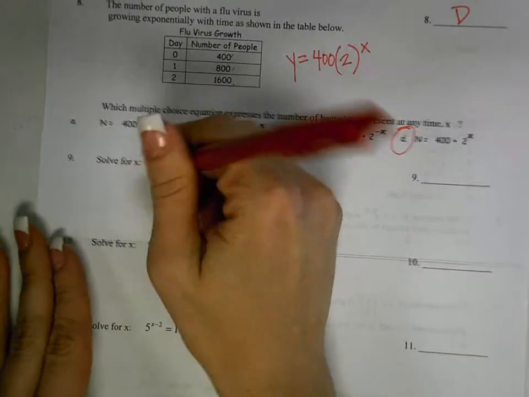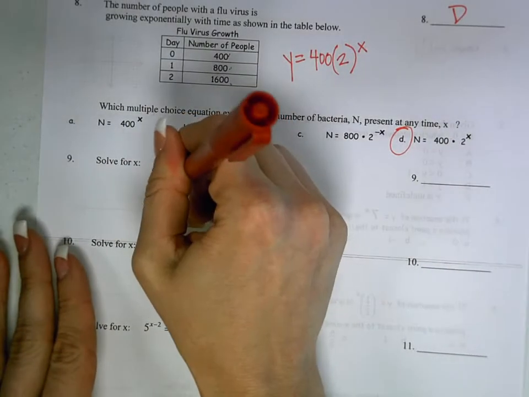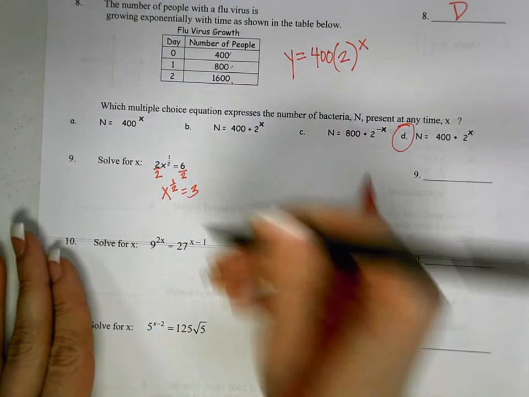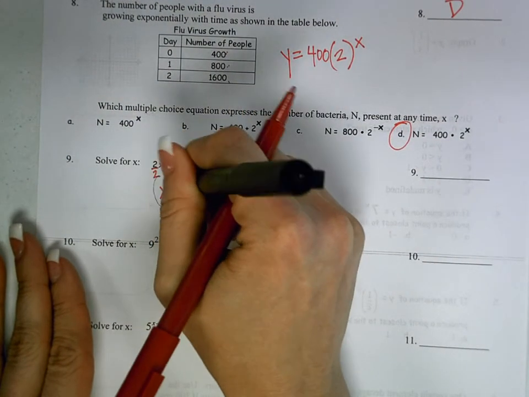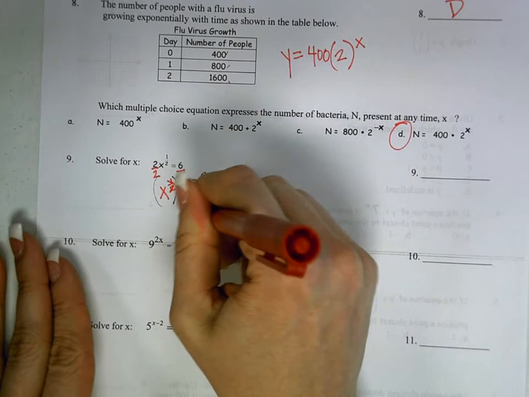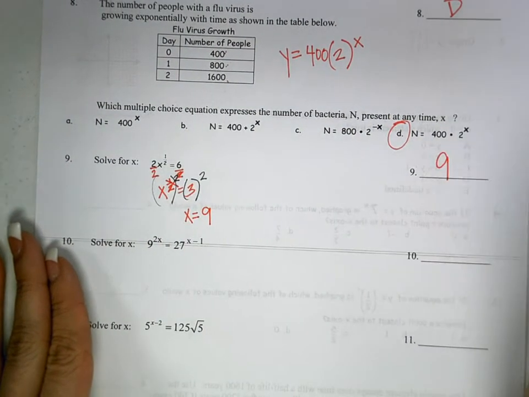For number 9, divide both sides by 2. We get x to the 1/2 equals 3. Take those to the reciprocal power, so reciprocal power is to the second power. These will cancel each other out, so x equals positive 9.